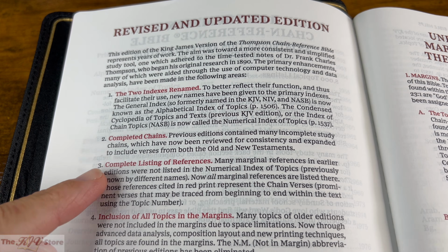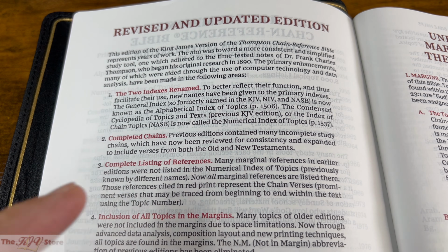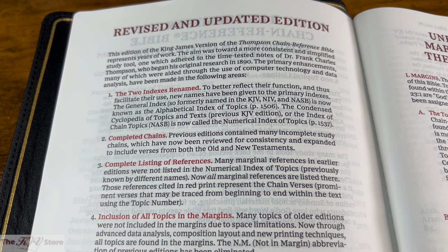Number 3, complete listing of references. This one's key. Many marginal references in the earlier editions were not listed in the Numerical Index of Topics. That's at the back of the Bible. So now all marginal references are listed there. They completed those chains, and we're going to learn about the topic number and how those work.